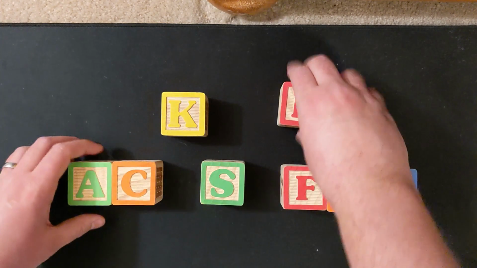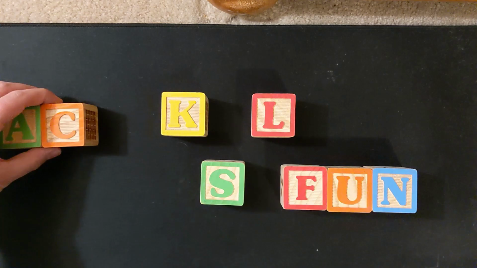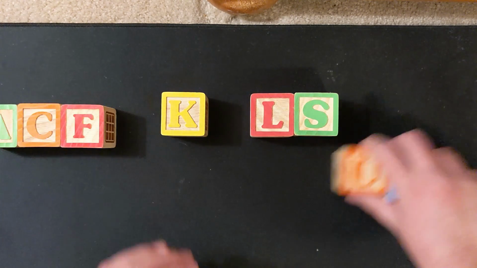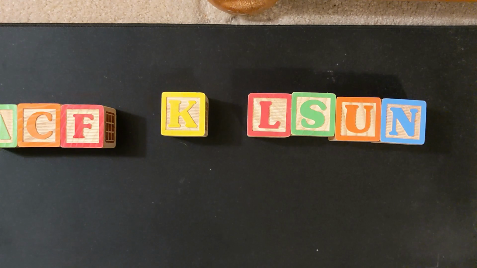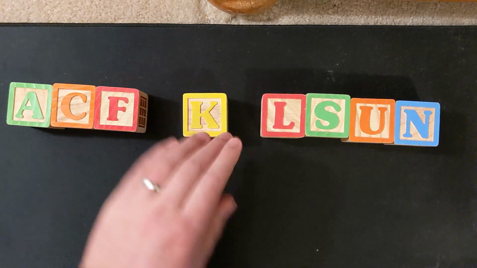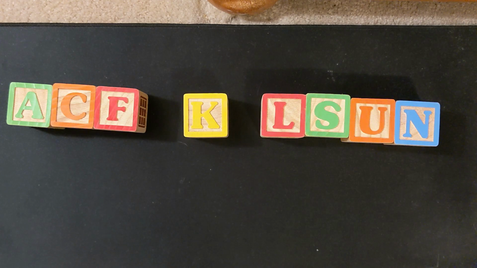And so L would be after, A and C, S, F, and there we go. And so we already have divided our list into 2 sets, okay, with K being the divider. And then we do it again, actually.